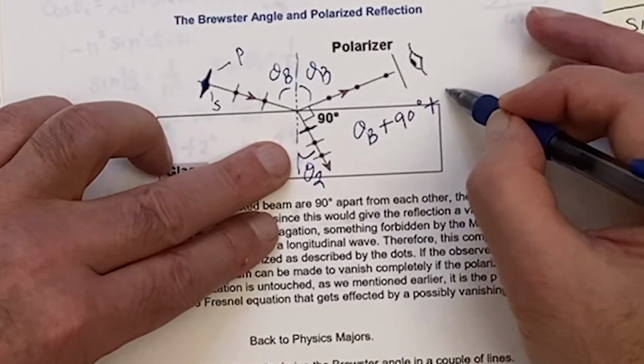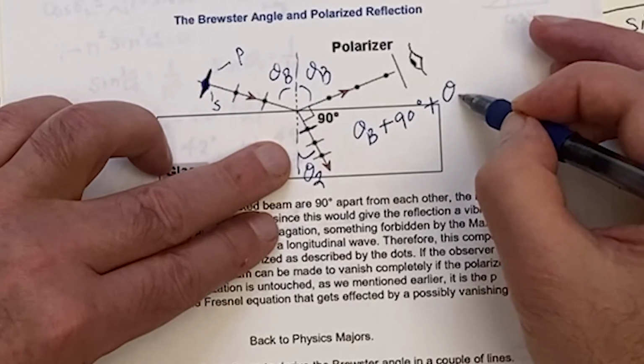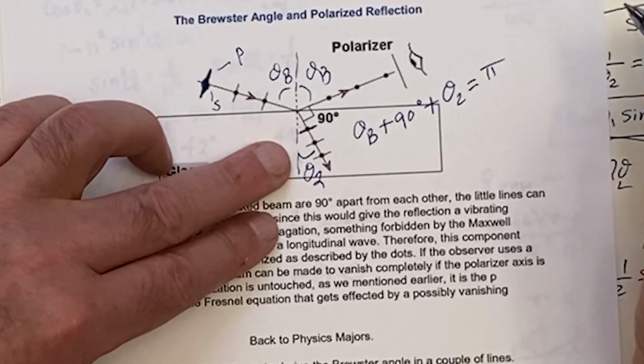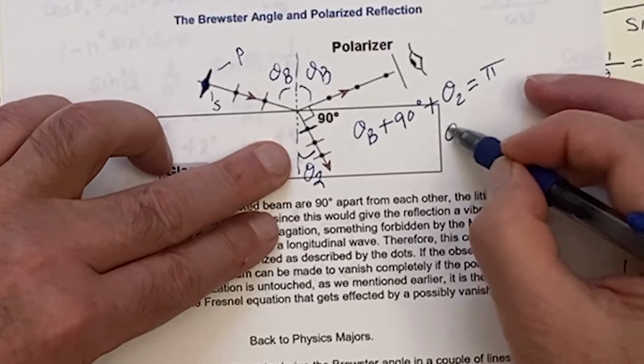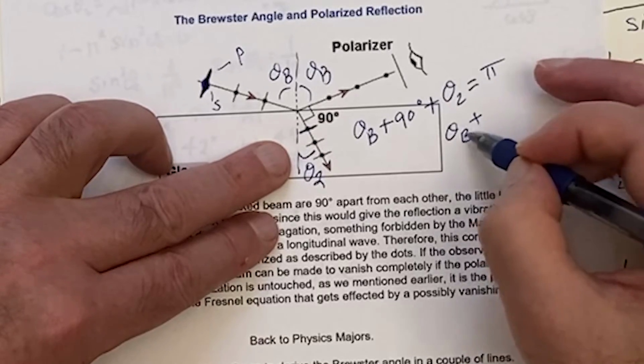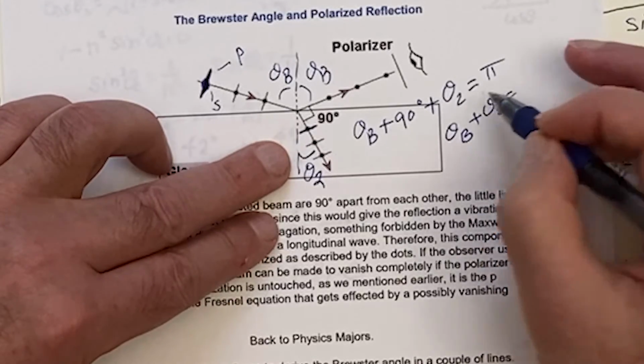Now, this would be for physics majors, or an introductory physics class, or even the pre-med students probably can handle this because this is just trig. We're not using calculus, and that would equal pi. So if that's the case, now you're getting the result that if you look at the Brewster angle plus the other angle, you're going to get here.